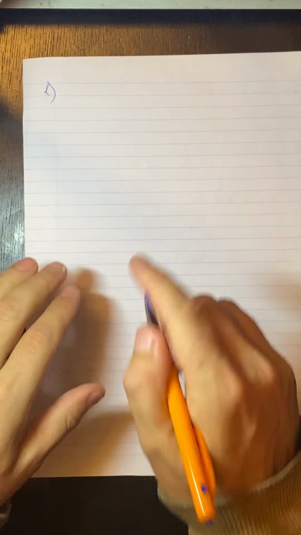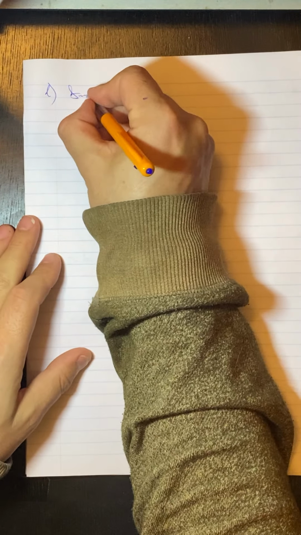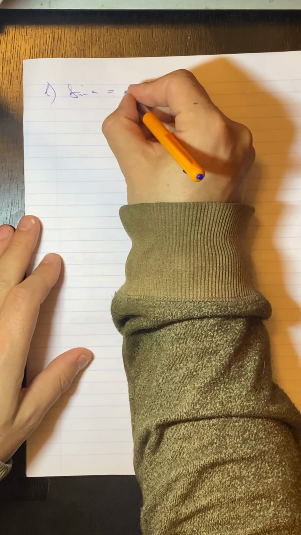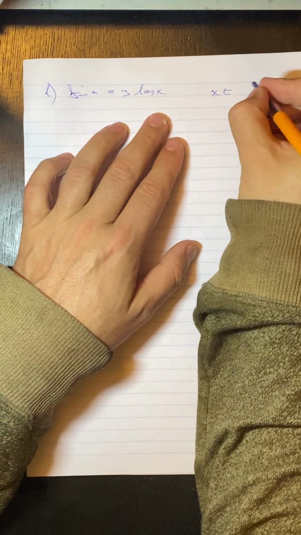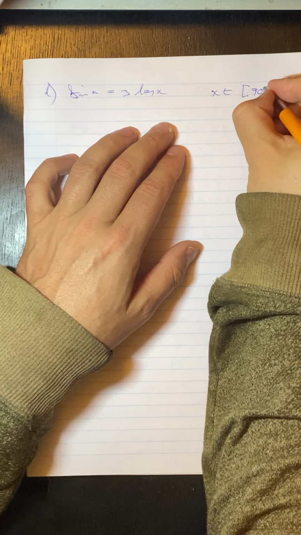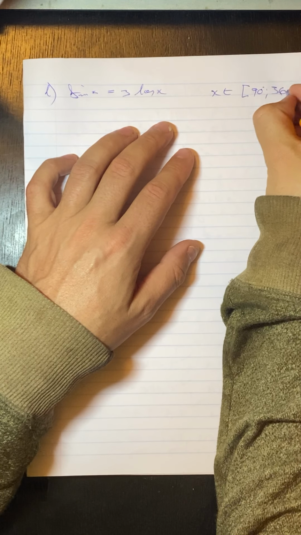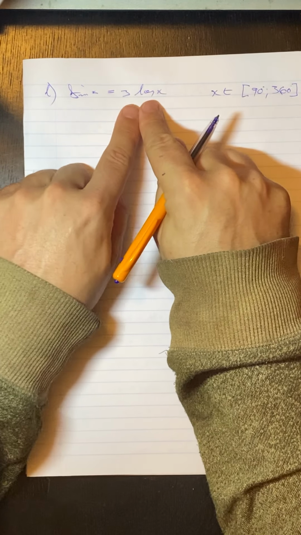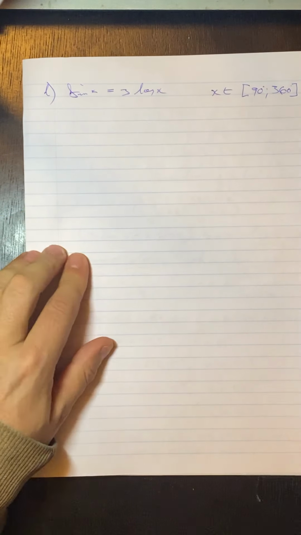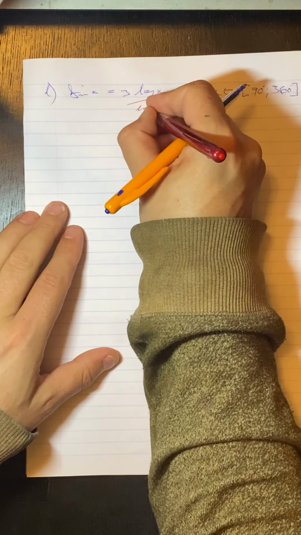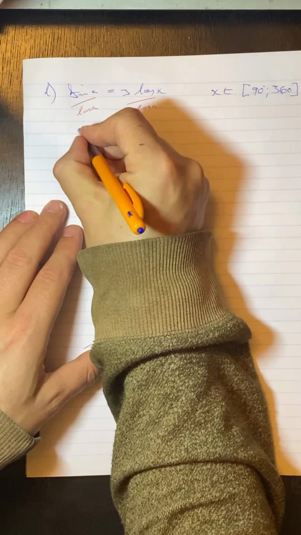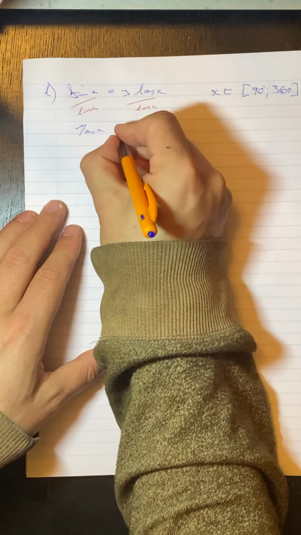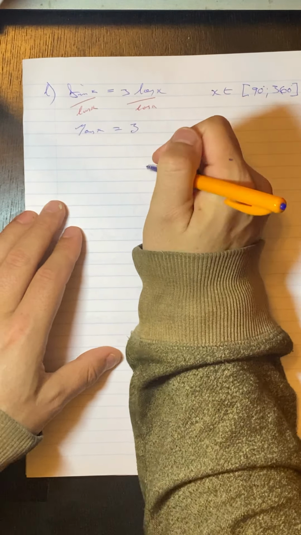All right, last question, grade 11s, question L. Question L is asking sine x equals 3 cos x, where x is an element from 90 up to 360. Right, a nice easy one. I'm going to divide both sides by cos. So sine x over cos x gives us tan x equals, those will cancel and we're left with 3.